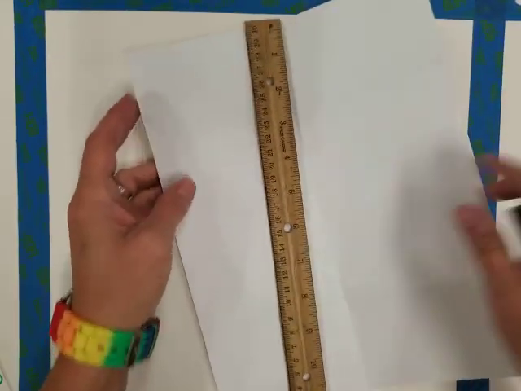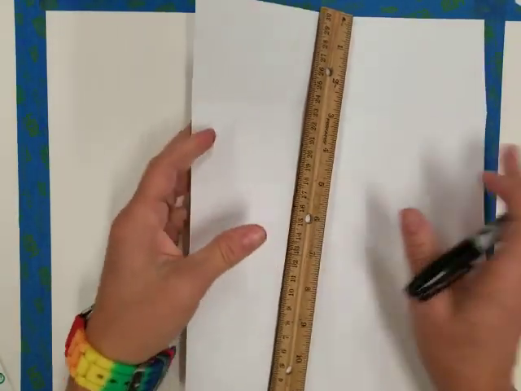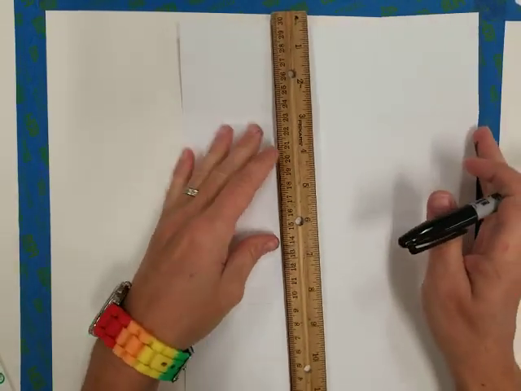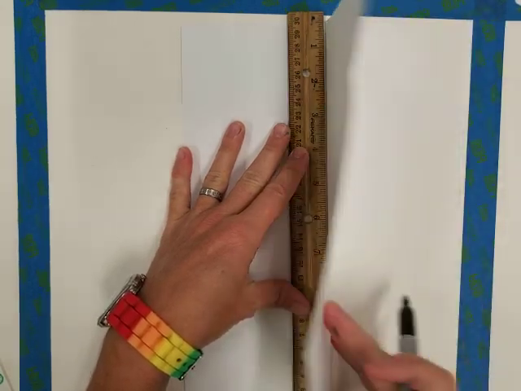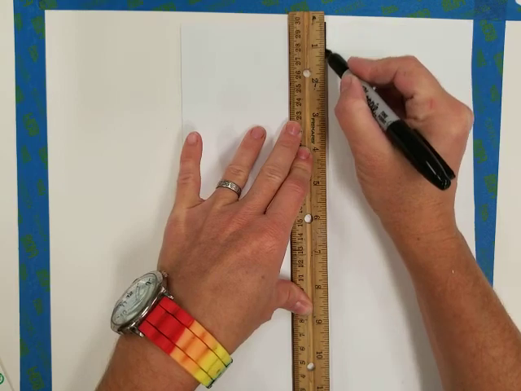Okay, so then what you're going to need is a ruler and a black marker. You don't have to have a Sharpie, but I just use Sharpies all the time. So I have my Sharpie. And you can ask for an adult, or you can try to do this on your own because we're going to actually use a ruler a lot. But I'm going to line the ruler up with my center crease.